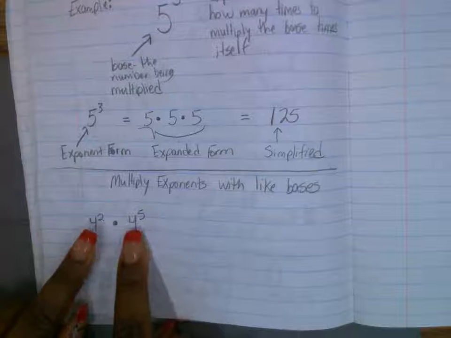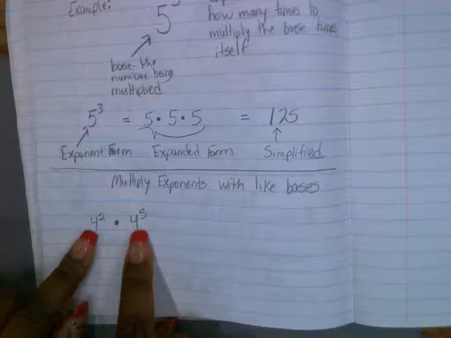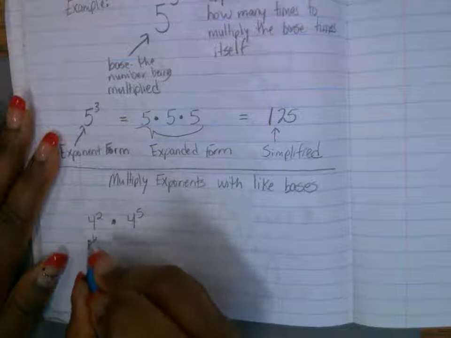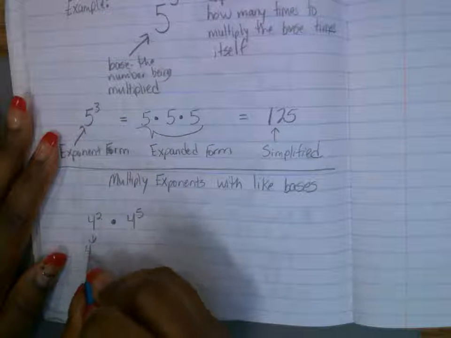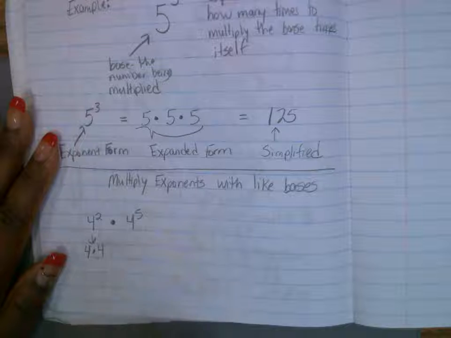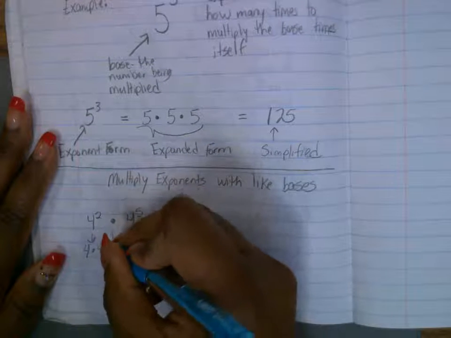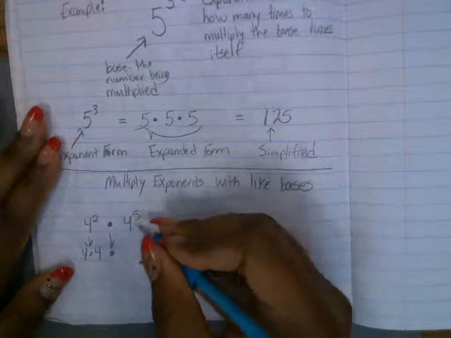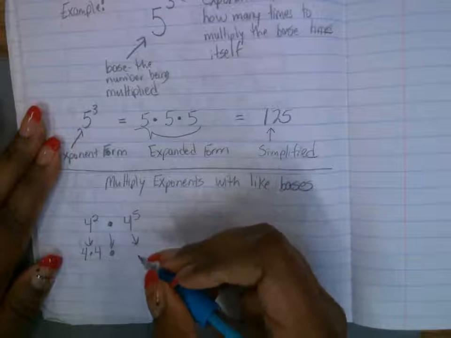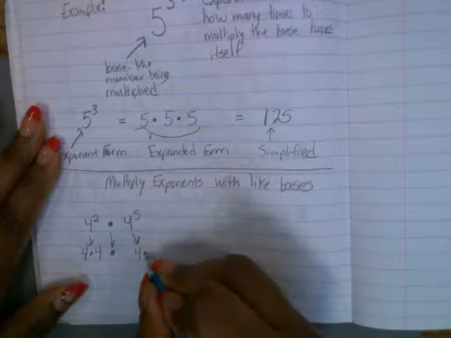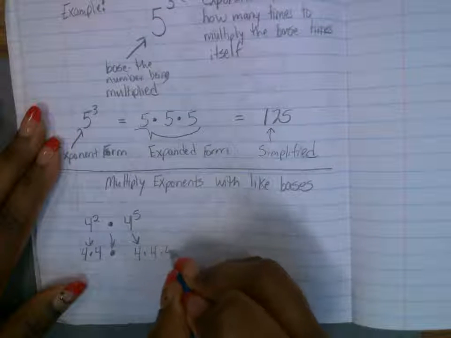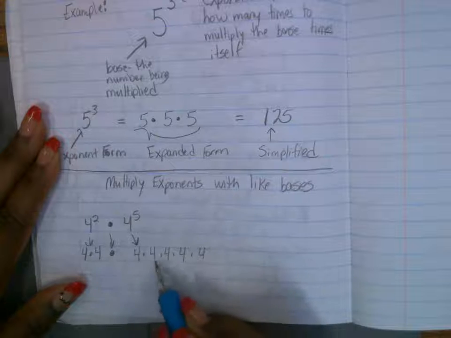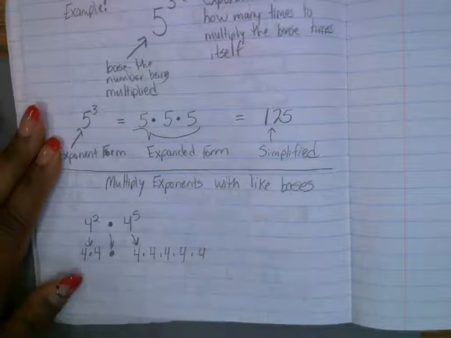When the bases are the same, this is what this looks like. 4 to the second power is the same as saying 4 times 4. I'm going to bring down the times. And then 4 to the fifth power is the same as saying 4 times 4 times 4 times 4 times 4. 1, 2, 3, 4, 5 times.